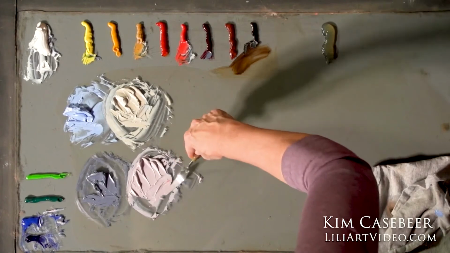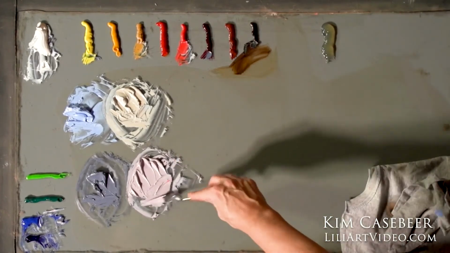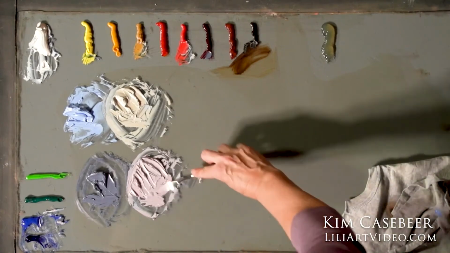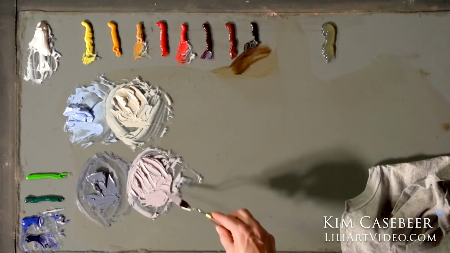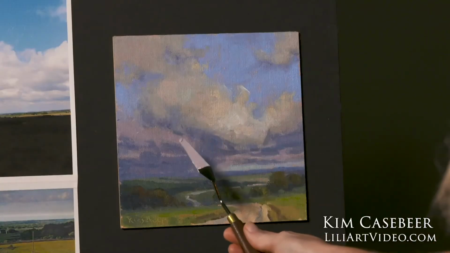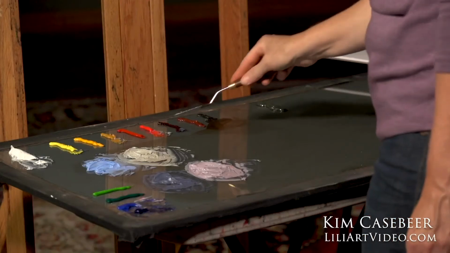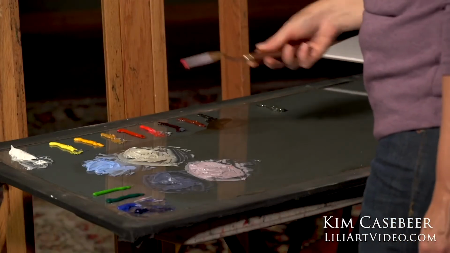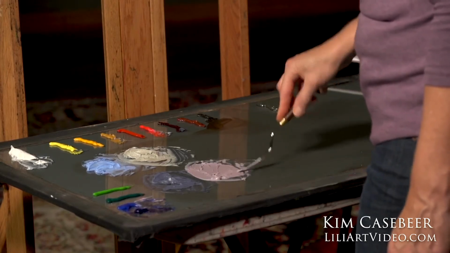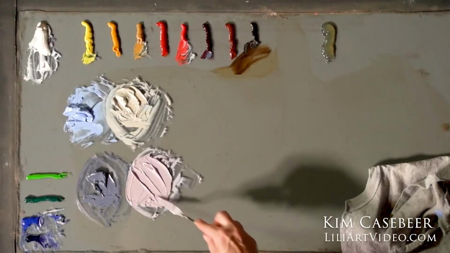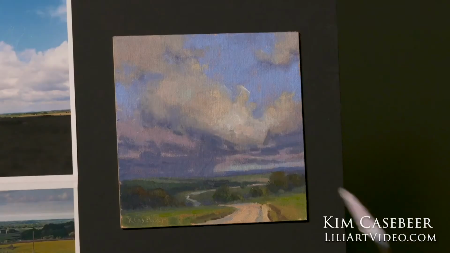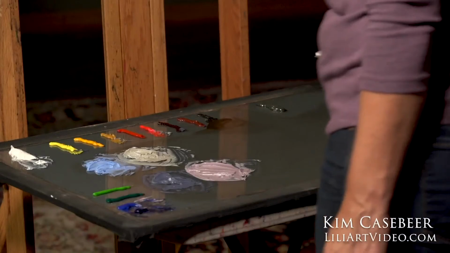If you grab a large quantity of cad lemon or cad red, it will tint your paint really quickly. So that's why I always grab just a little bit at a time. I think we're about there. That looks good.